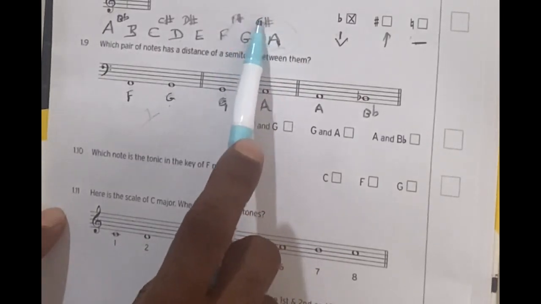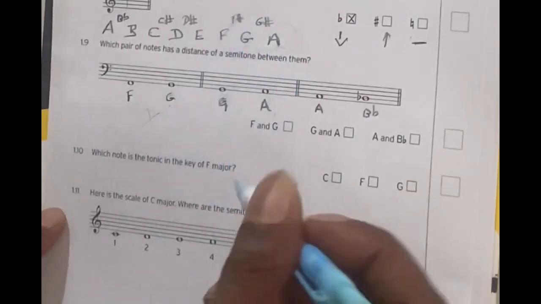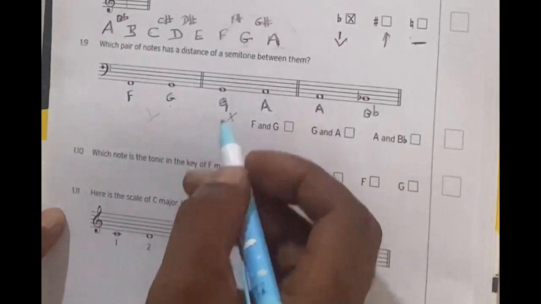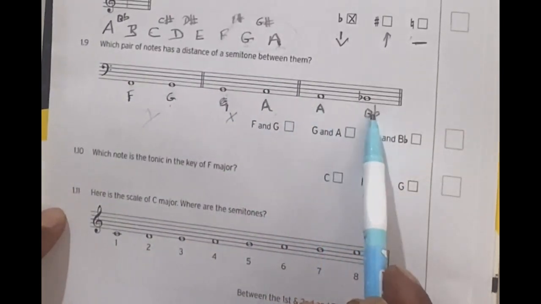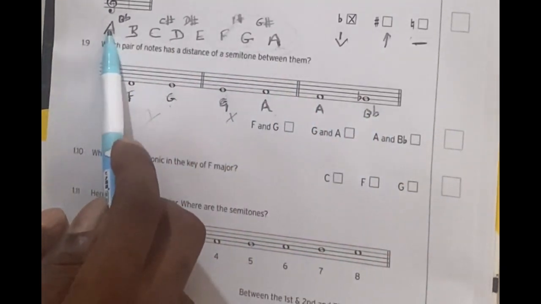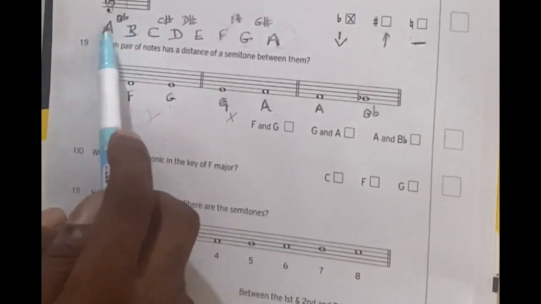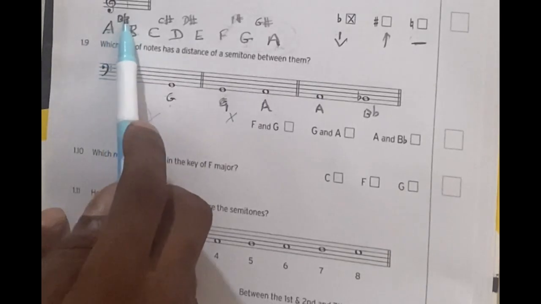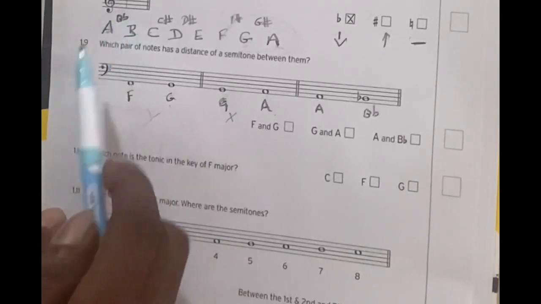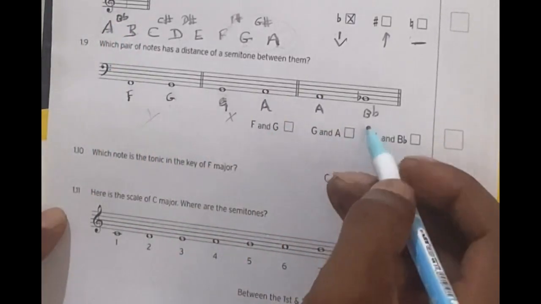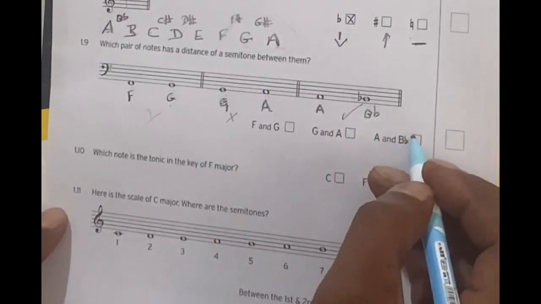Yes, there's G sharp. So this is not a semitone. A to B flat. Here's A, here's B flat. It's not A to B. A to B is something between. A to B flat, nothing in between. That's a semitone. So this is the semitone. A to B flat.